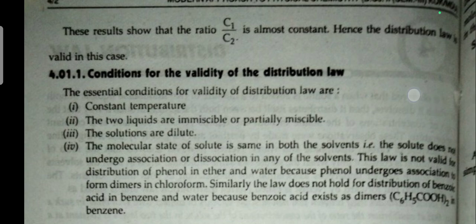This law is not valid for distribution of phenol in ether and water because phenol undergoes association to form dimers in chloroform. Similarly, the law does not hold for distribution of benzoic acid in benzene and water because benzoic acid exists as a dimer in benzene.